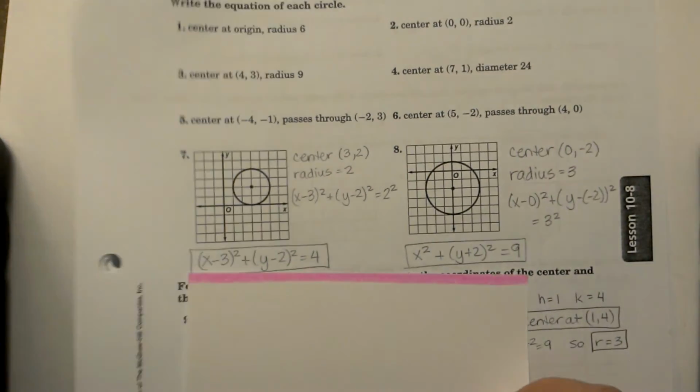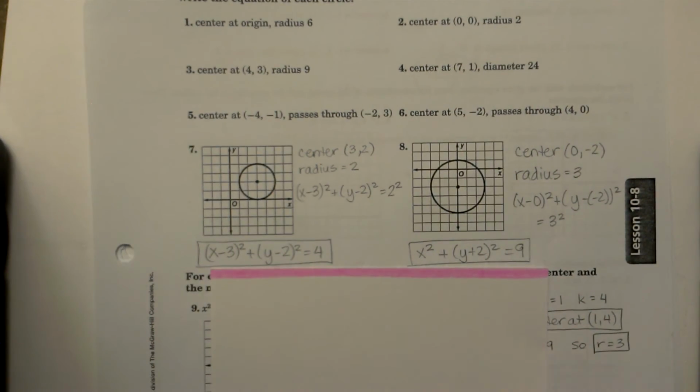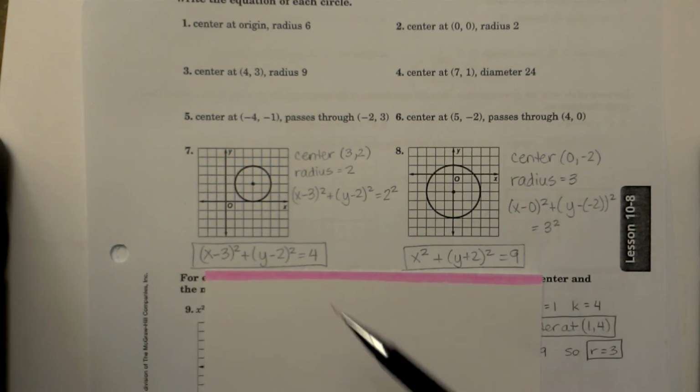Okay, now let's do a little bit more with circles. Number 7 starts with a different kind of problem. They basically give you a circle and then ask you to find the center, or actually the first part just asks you to write the equation of the circle. So the first thing you need to do is find the center and the radius.